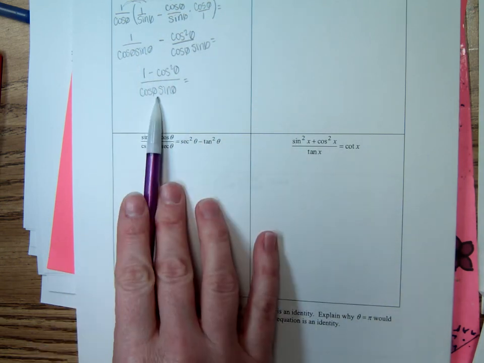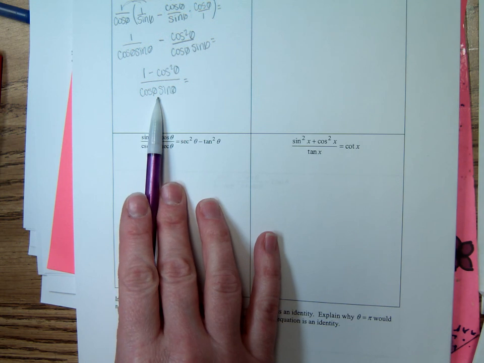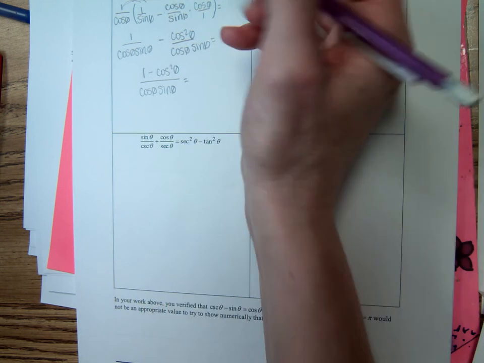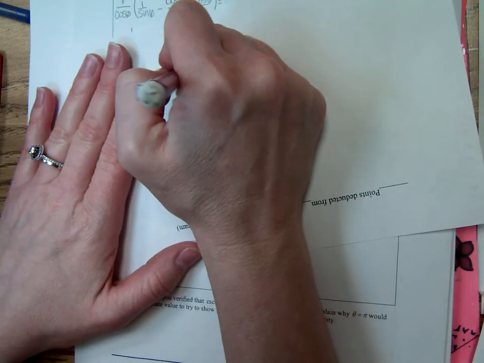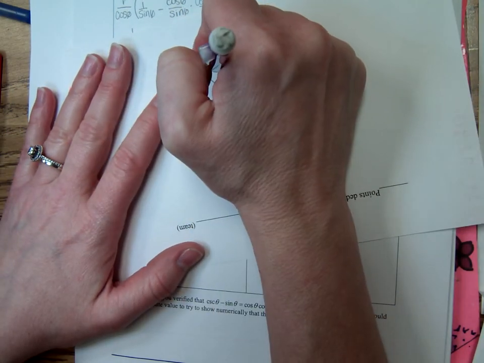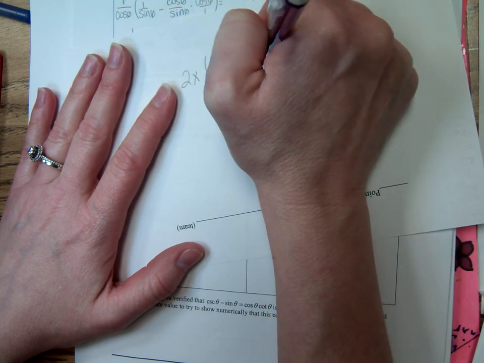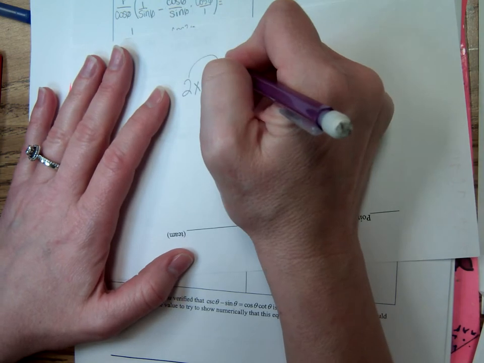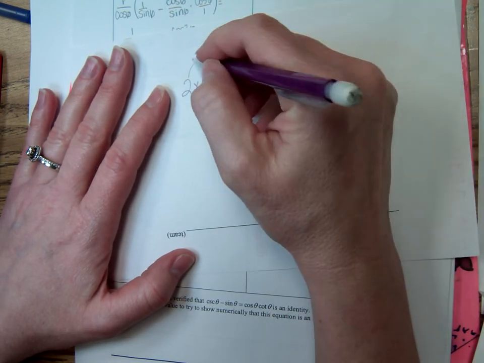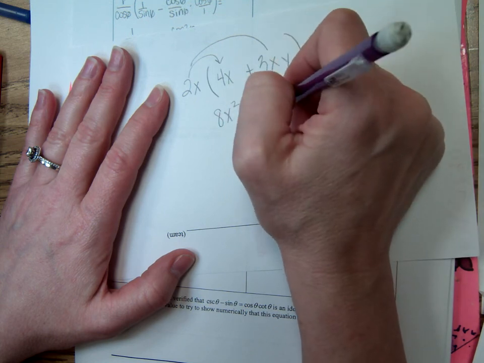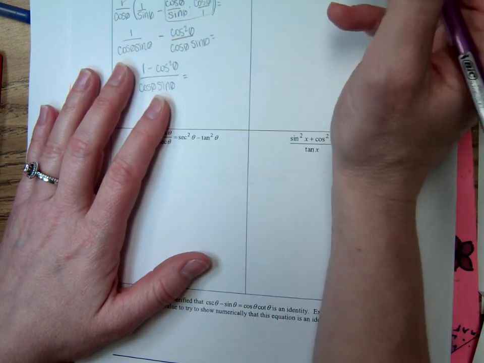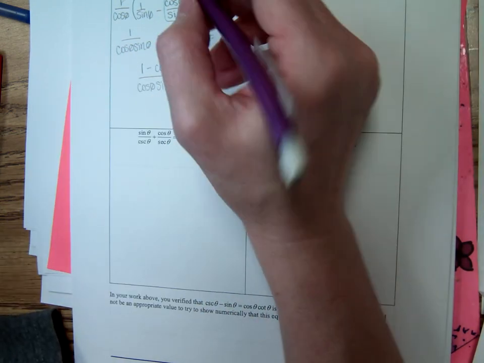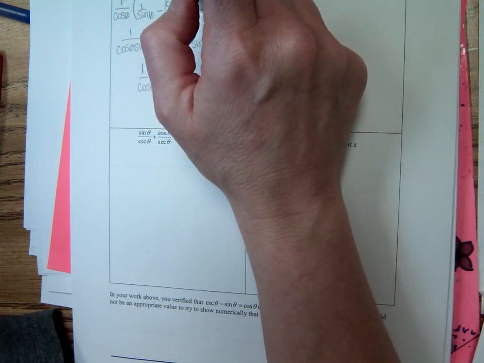turns it into this. And then she distributes all three things. She distributed first and then she multiplied. Think of it like this. If you had 2x times (4x plus 3xy), that would become 8x squared plus 6x squared y. I don't multiply 2x times 3, then 2x times x, and 2x times y. That doesn't happen, and that's what's happening right here. These are just being multiplied. This is a factor, so it just goes to that one thing.